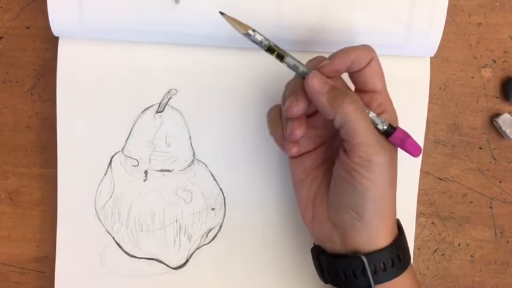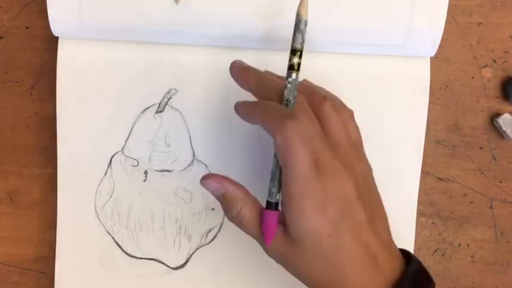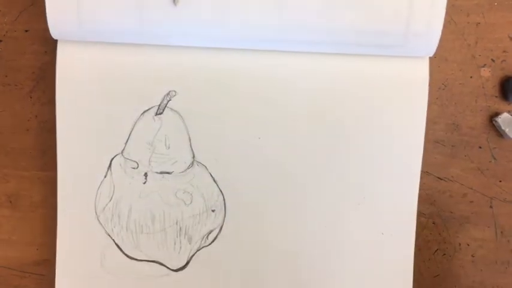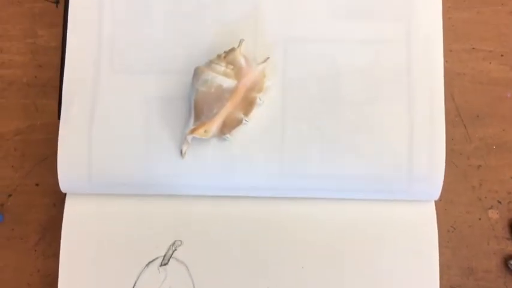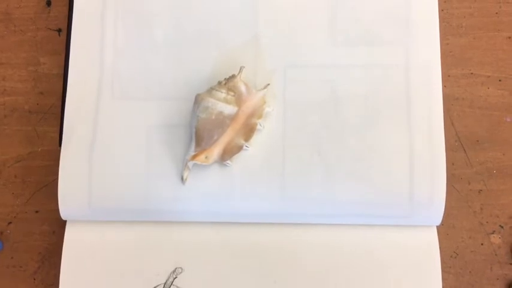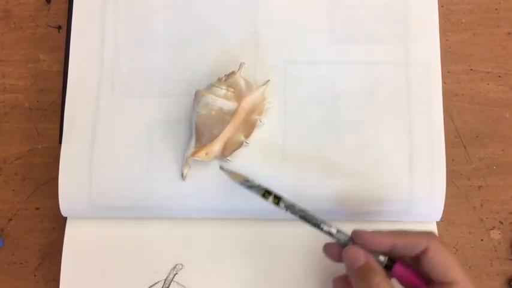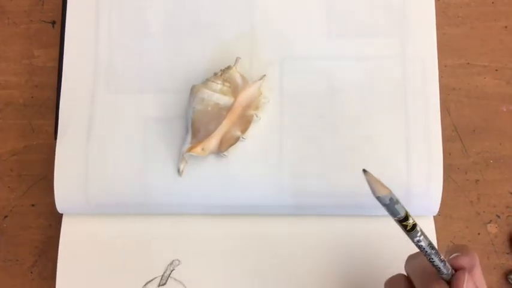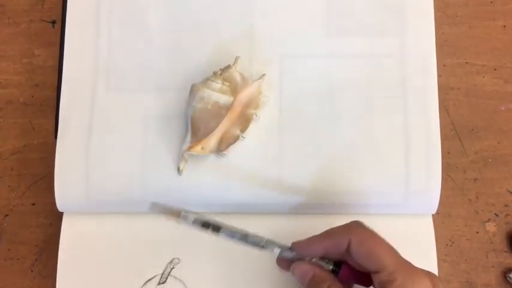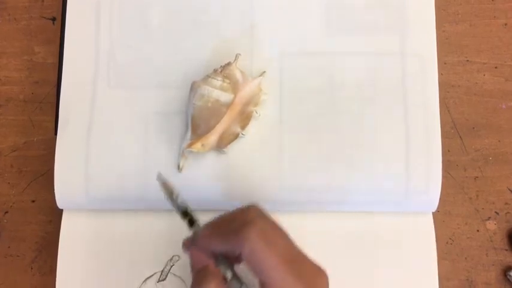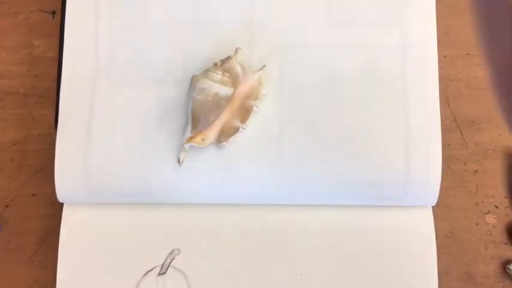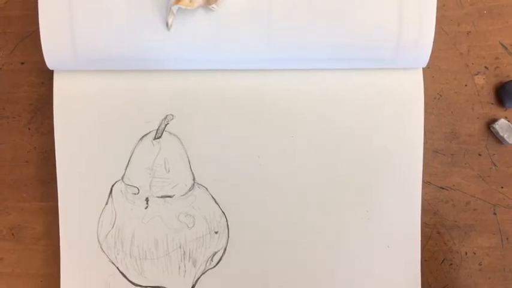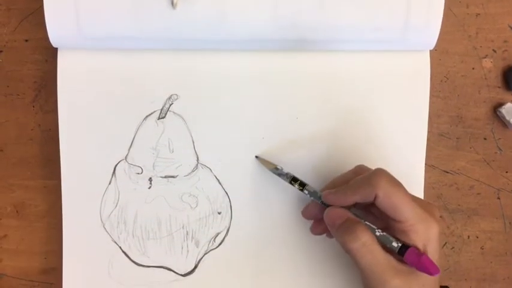So for something like this, it is a little bit more complex. I might suggest drawing the part of it that's closest to you first. So for me, that part would be this. That's where I'm just naturally tending to begin, is the part of the shell that's closer to me. And then once I get that in, I can build the rest of it off of that. So that's a good starting point for those of you who aren't sure where to start.